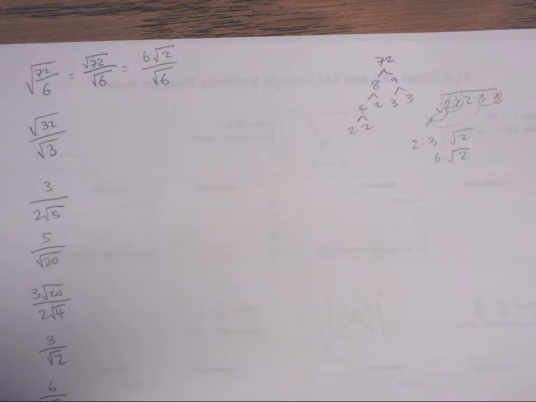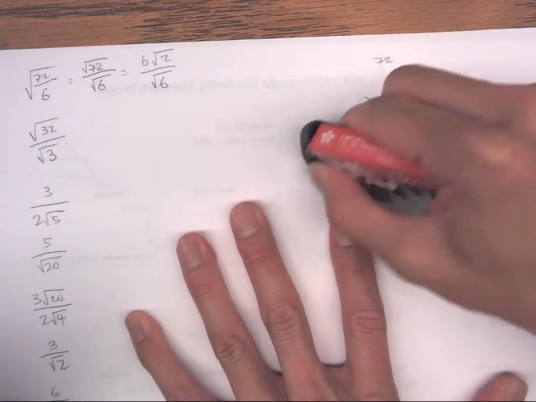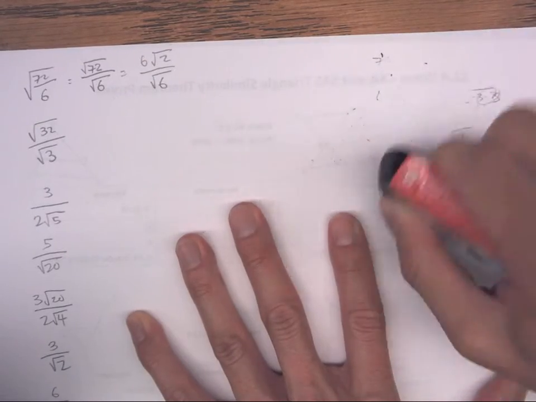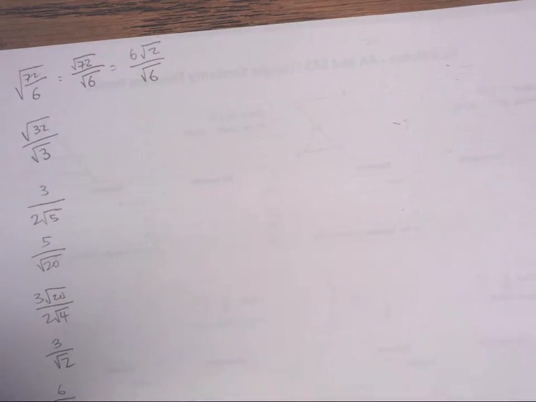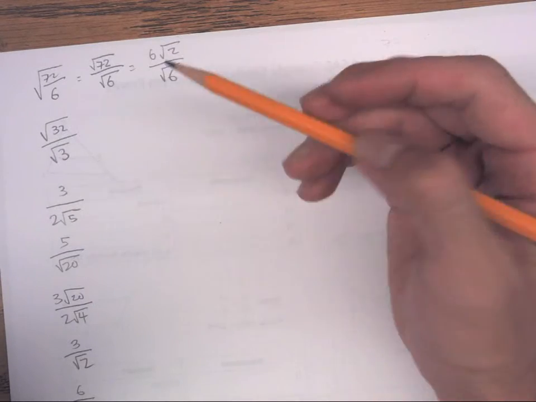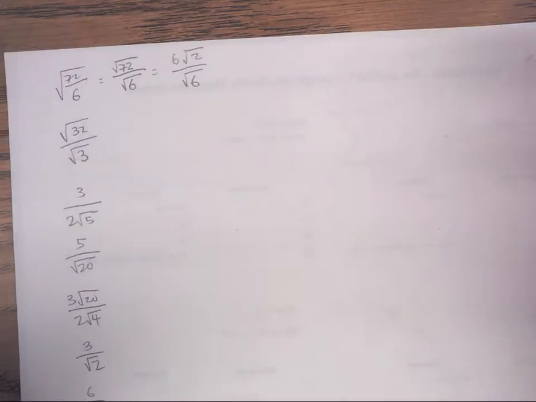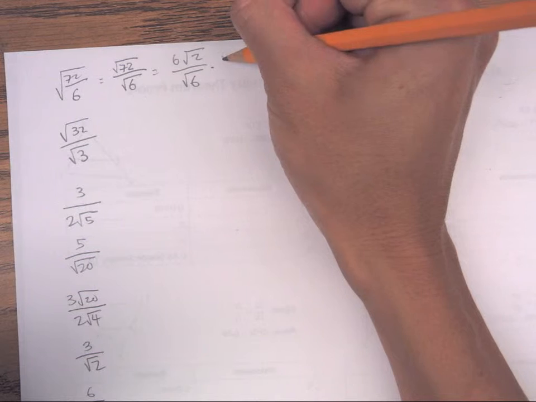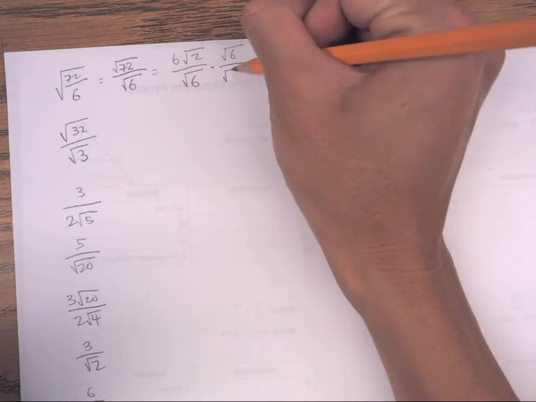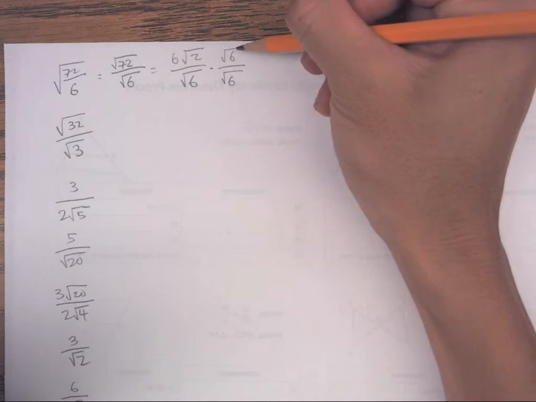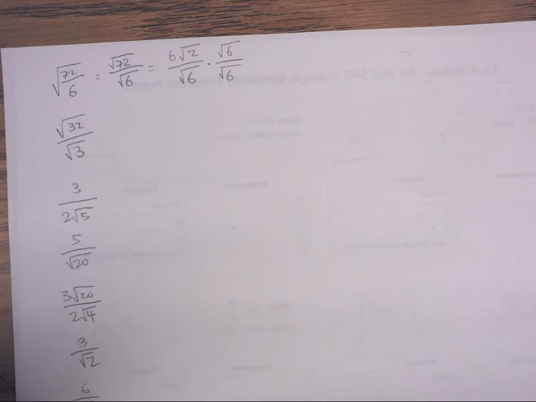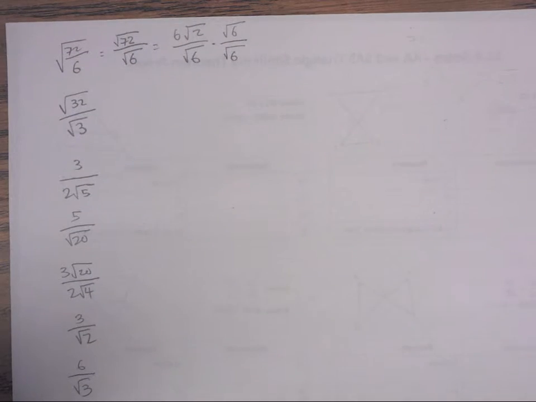Okay, so the next part here, I'm going to erase all the little work here. What you want to do is make sure there are no radicals in the denominator. Since there are radicals in the denominator, multiply this by square root 6 divided by the square root of 6 to make sure that the problem stays in balance.